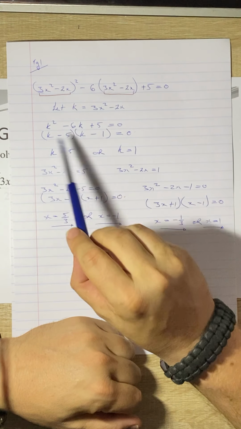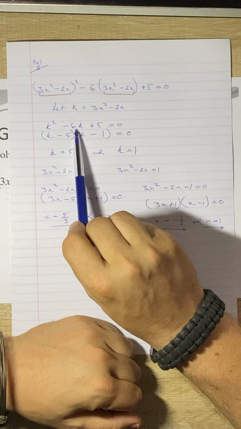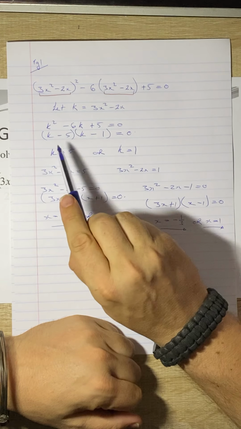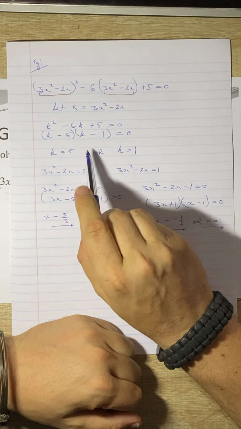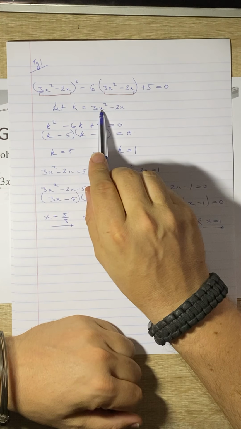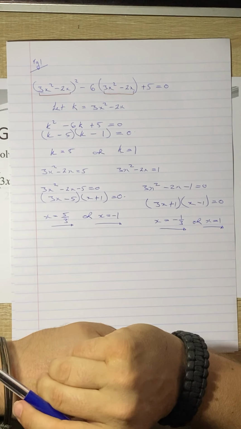So what we take from this, grade 11s, is just look for what's repeating and substitute it to be k. You'll get a nice equation like this that you'll be able to factorize, get it in terms of k, but then you need to back substitute for your k in order to solve for the x.